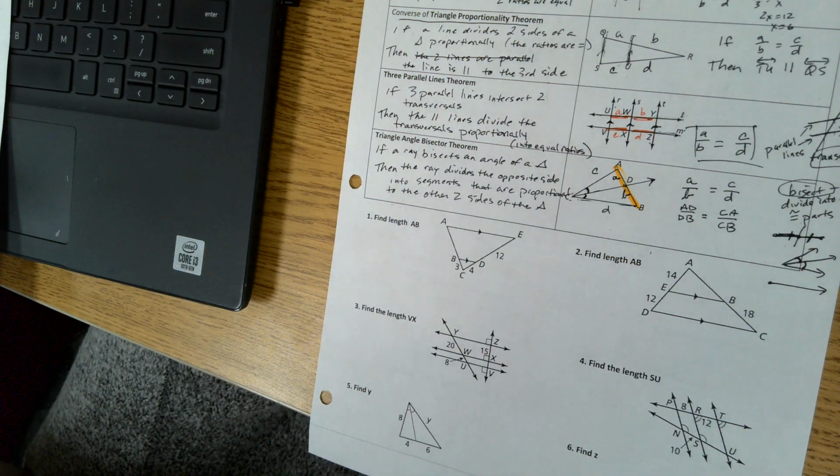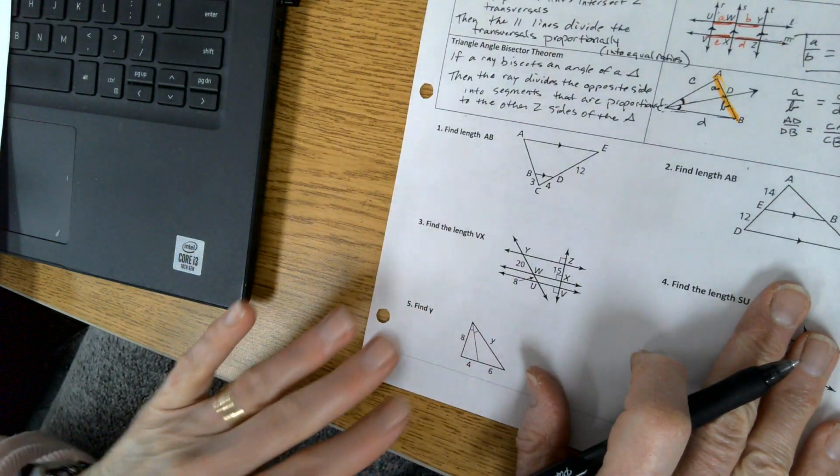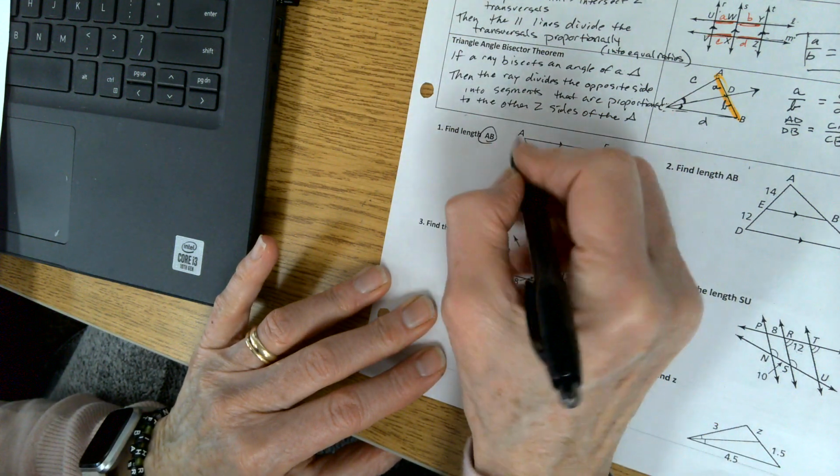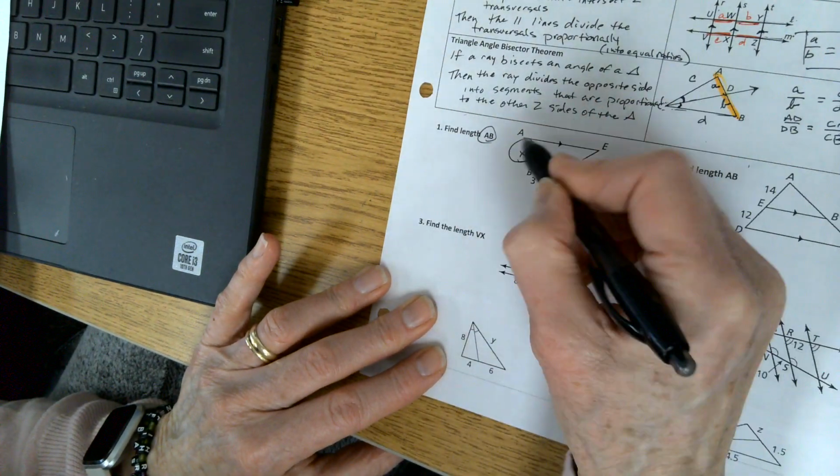I'll do a couple problems with you, that's all. I'm not going to do the whole thing. This one says find length AB. So I'm going to put X here. This is what I'm finding, from A to B.